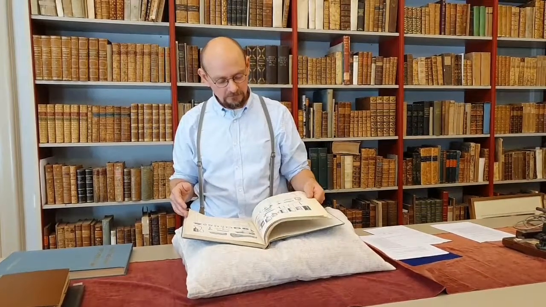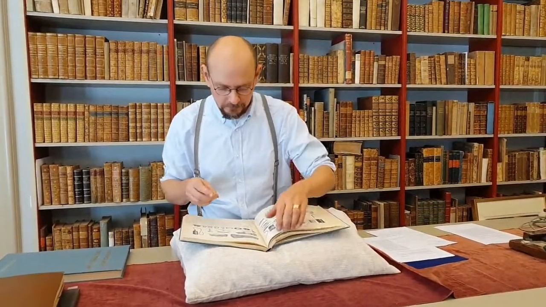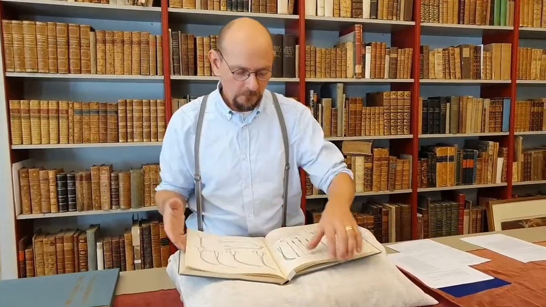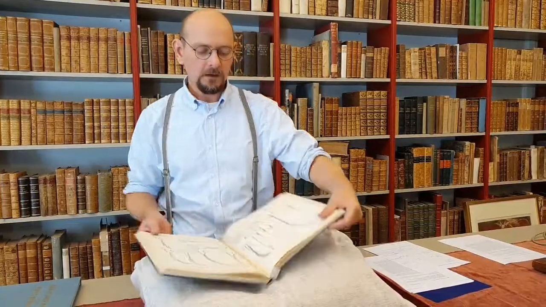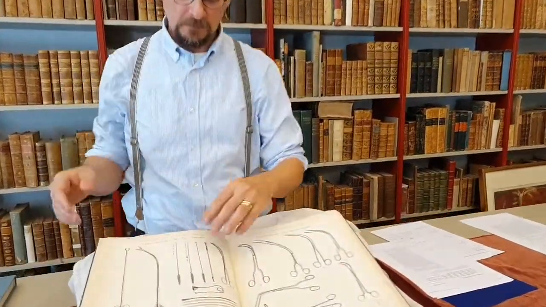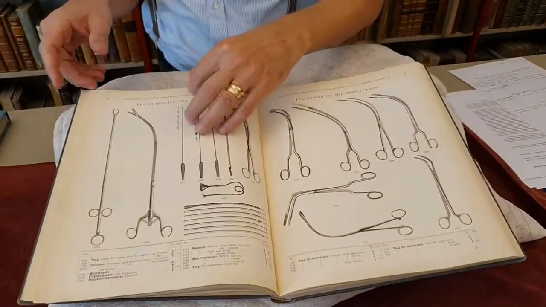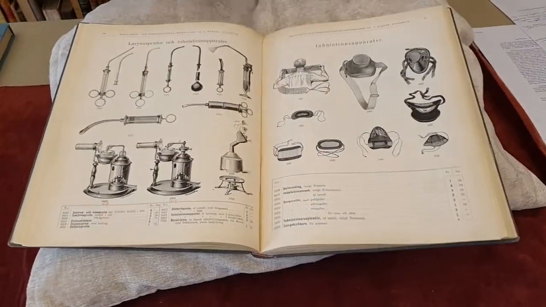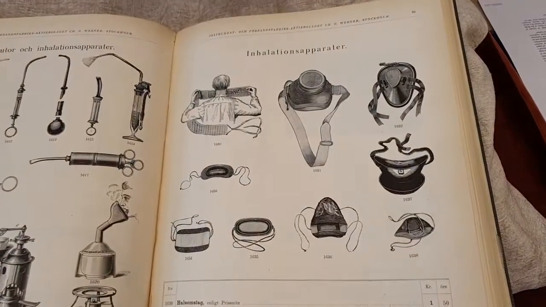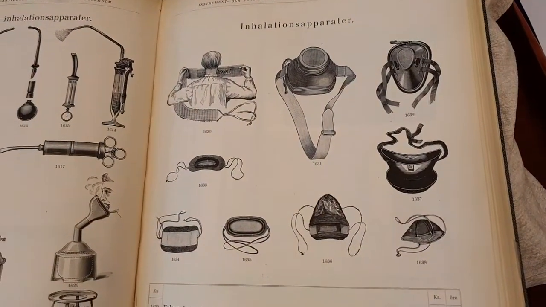So this is actually a translated catalogue. And you can see that they have various equipment. And here we have inhalators. So you see all these various masks for inhalating.